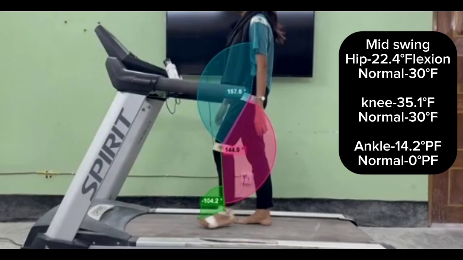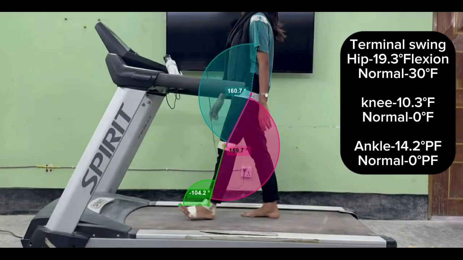In mid-swing, the hip is 22.4 degree flexion, the knee is 35.1 degree flexion and the ankle is 14.2 degree plantar flexion. And the last one is terminal swing. In terminal swing, the hip is 19.3 degree flexion, knee is 10.3 degree flexion and the ankle is 14.2 degree plantar flexion.